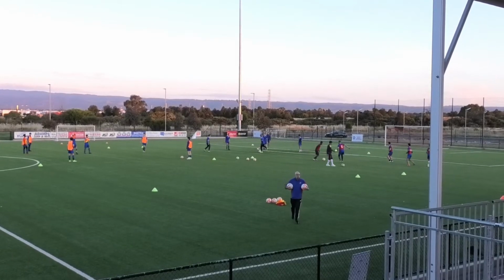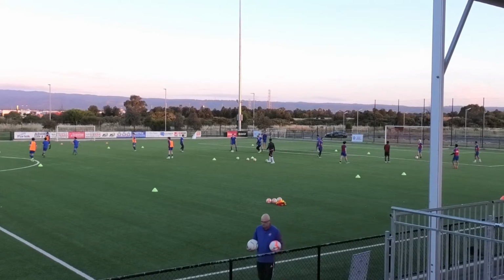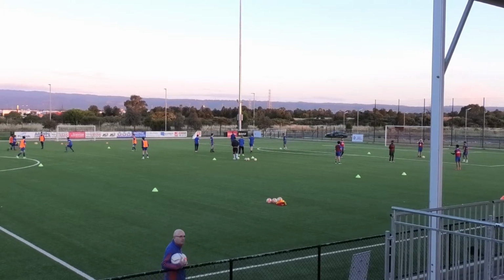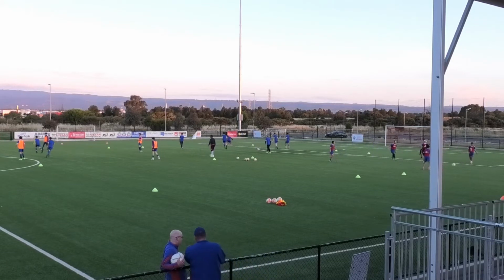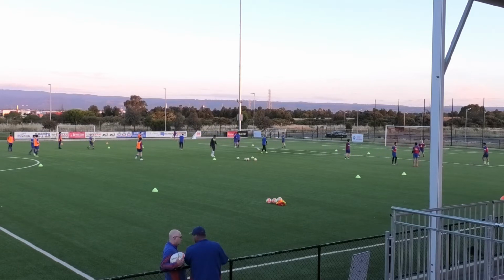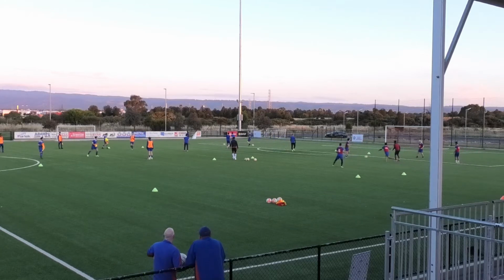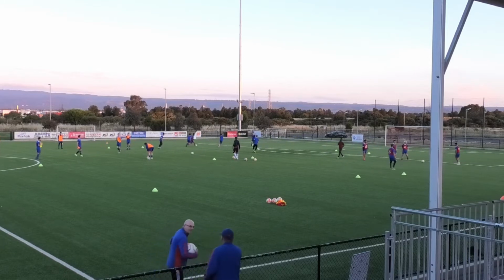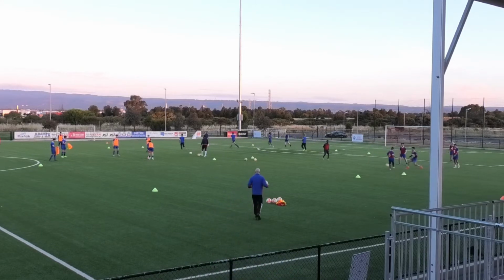Just a touch is all you need. 2 in the middle. It's free touches for a start. There's no condition yet. Hey boys, there are balls here. I don't need you to go chasing. If you lose possession, look for the nearest ball. Free touch. There's no restriction yet.